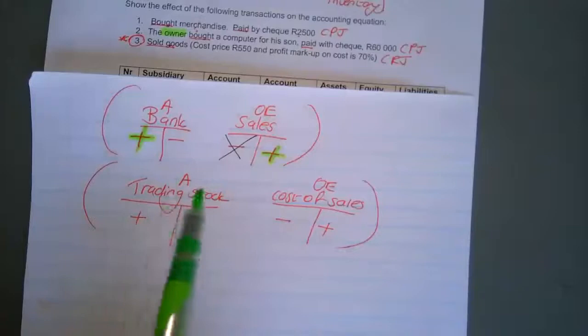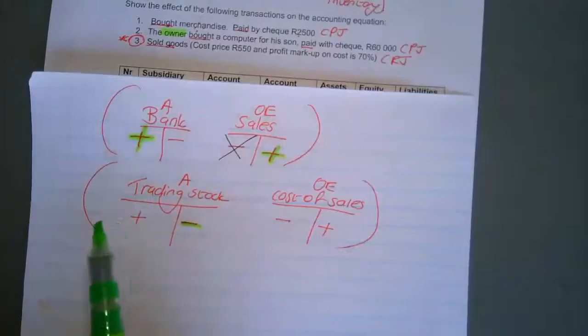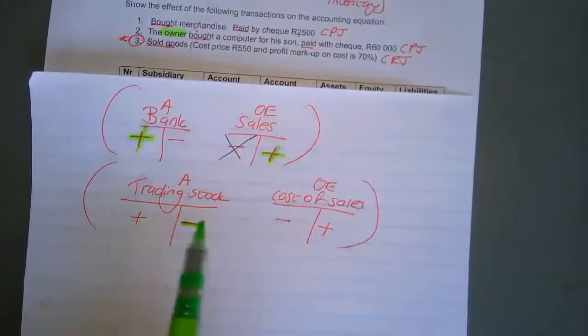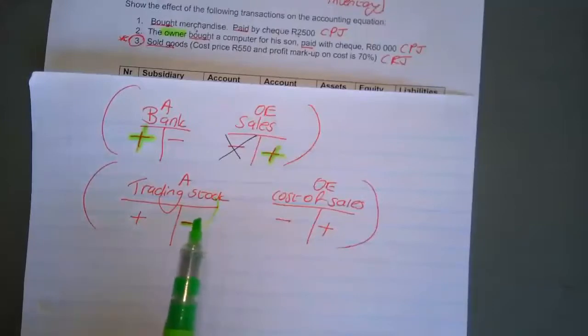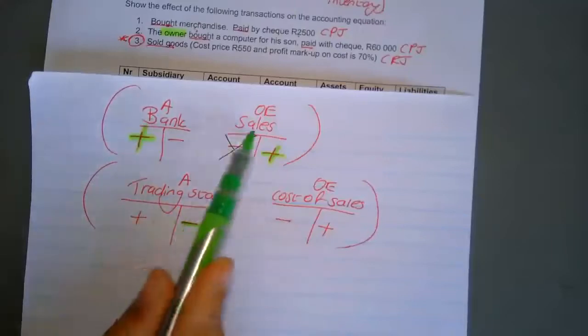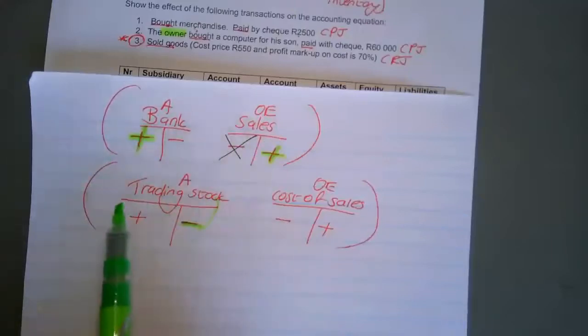The trading stock is the Guess jeans. If we sell Guess jeans to other people, do we receive Guess jeans or do we lose Guess jeans? We lose it. It's not on our shelves anymore. We don't have that trading stock anymore. The person that bought it took it away with them. So therefore, trading stock always decreases in a sales transaction.